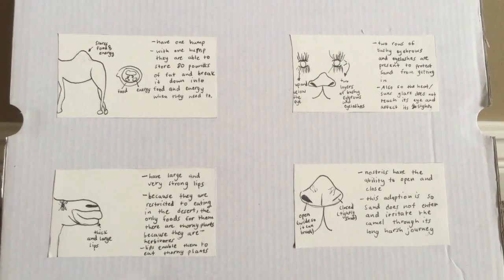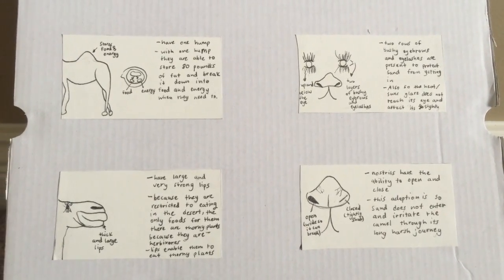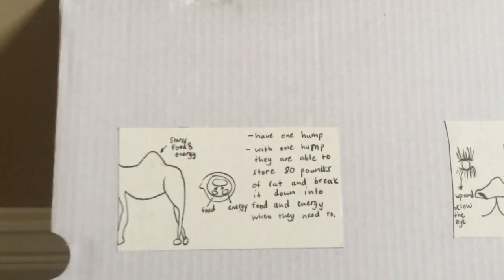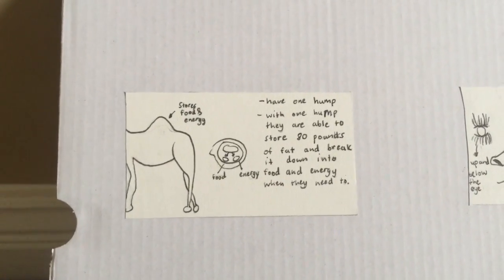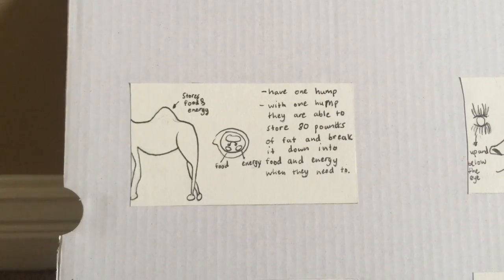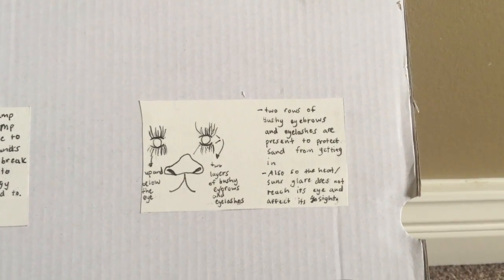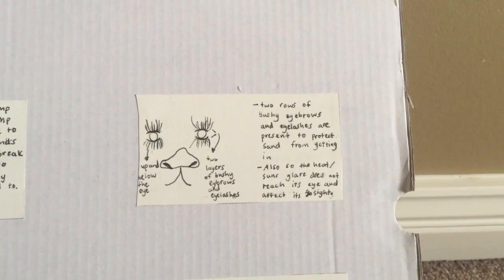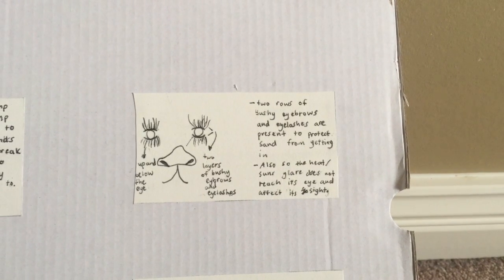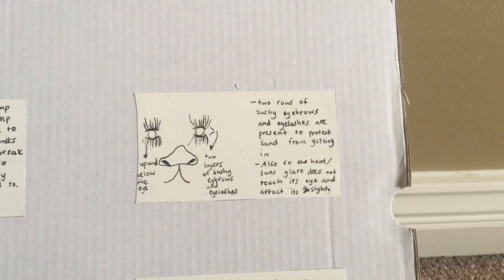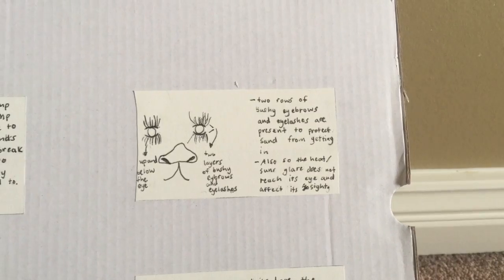Some of the unique adaptations of the dromedary camel is that they have one hump. With one hump, they're able to store 80 pounds of fat and break it into food and energy when they need to. They also have two rows of bushy eyebrows and eyelashes, which are present to protect sand from getting in. Also, so the heat and sun glare does not reach its eye and affect its vision.